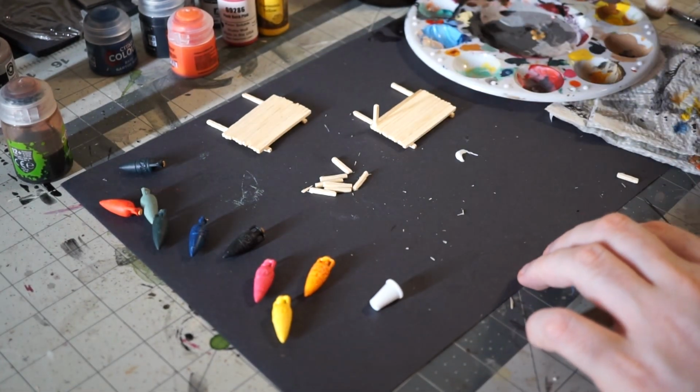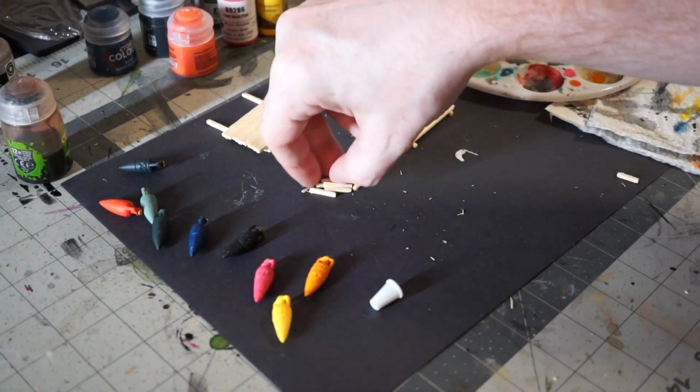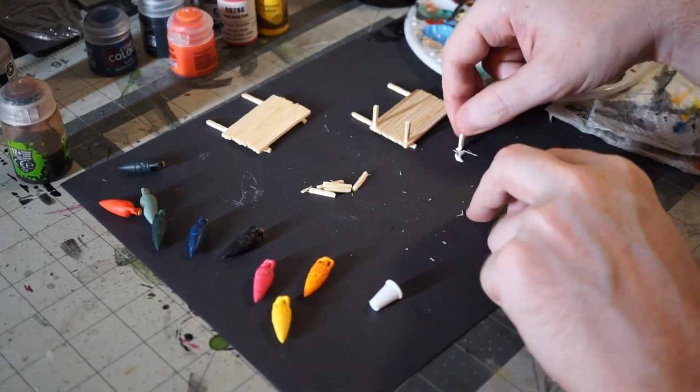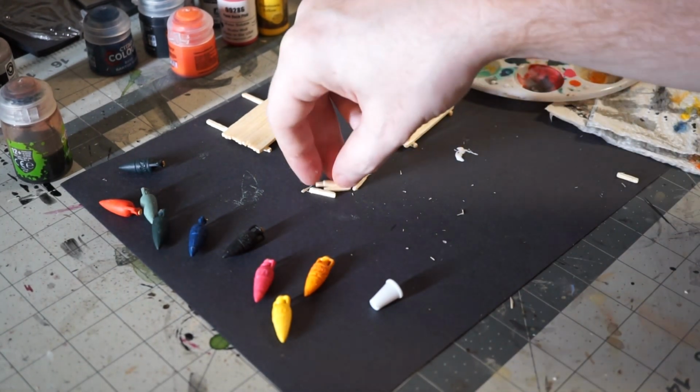Okay, so I did decide that I want these amphora shelves to be modular too. I want them to be able to stand on their own or be stacked on top of each other, so I'm adding some posts to them so that they can be stacked easily.